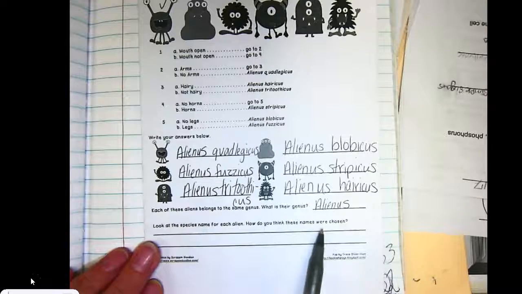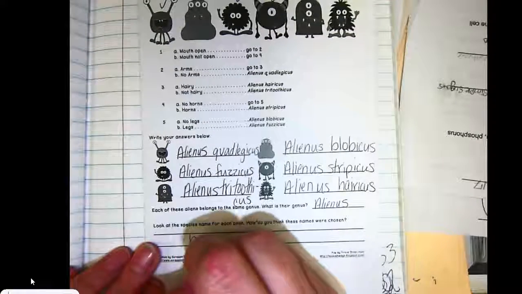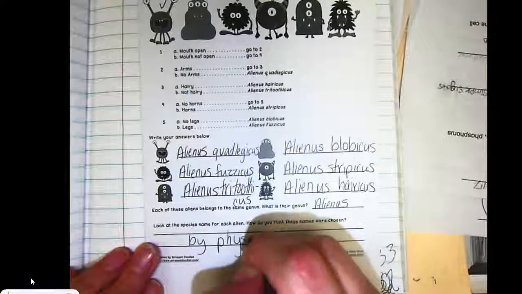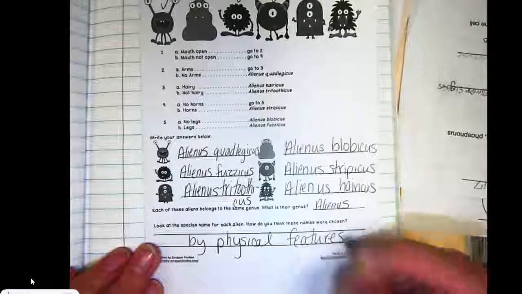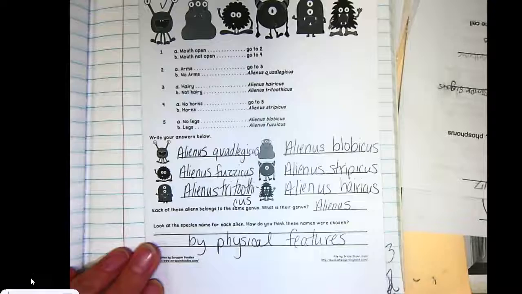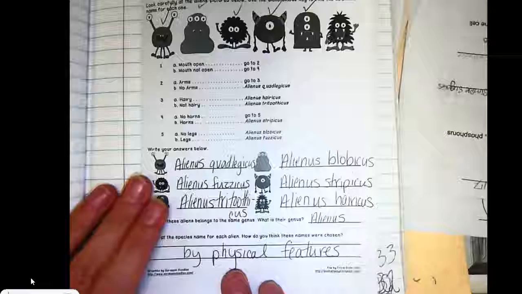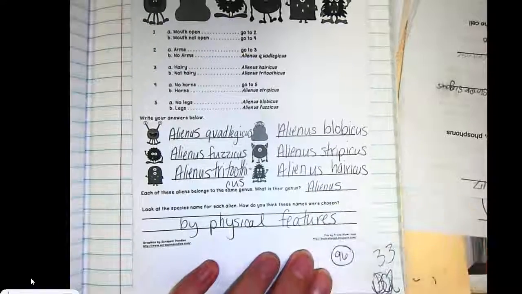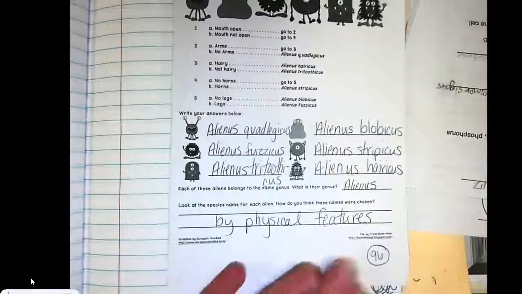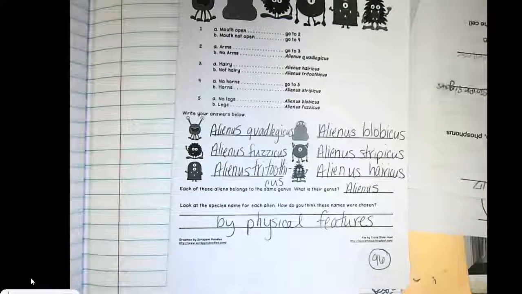How do you think these names were chosen? Well, they're chosen by things about the alien, like their physical features. Now, sometimes you can see that in scientific names, but usually we can't. It's just because we don't speak Latin, so we don't know what those words stand for. Okay, so this was just a little example. I'm going to show you the other 2 that you're going to do. This one, I want you to go ahead and put it in your journal on page 96. Alright, so put this one in 96, and then real quick, I'm going to go ahead and show you the other ones you're going to do.